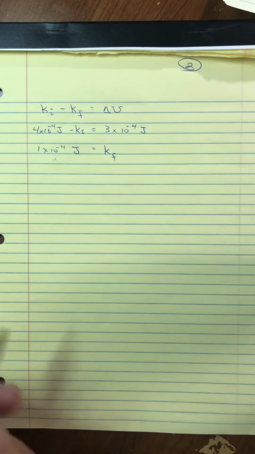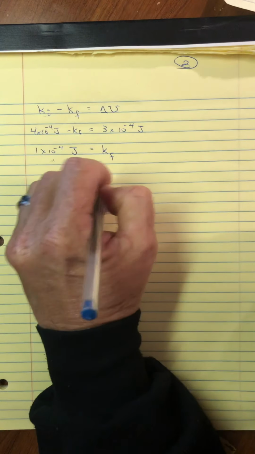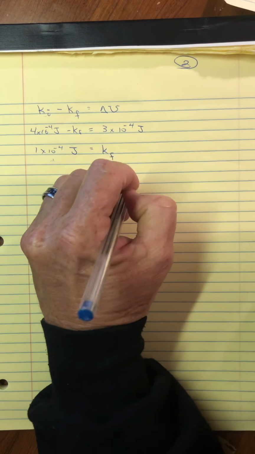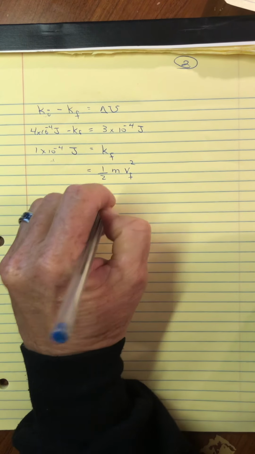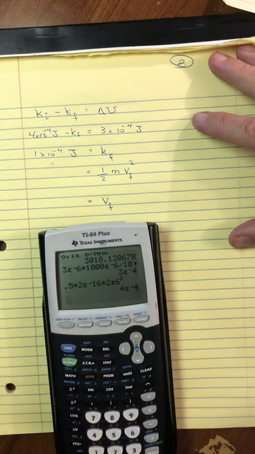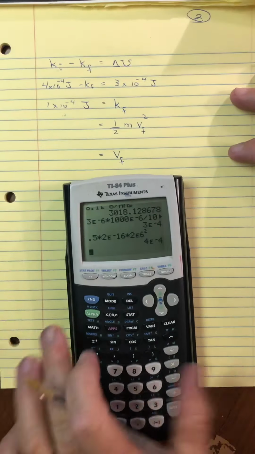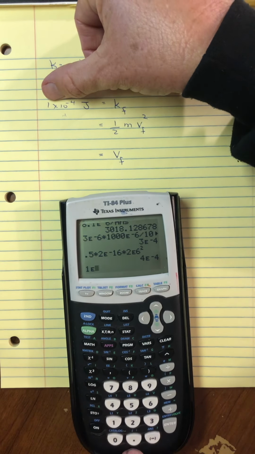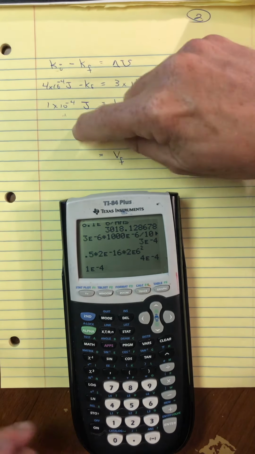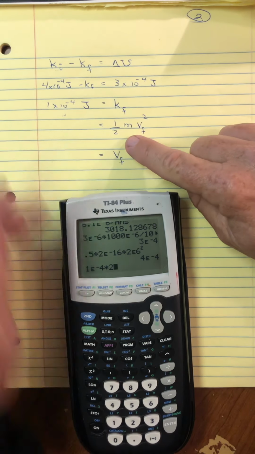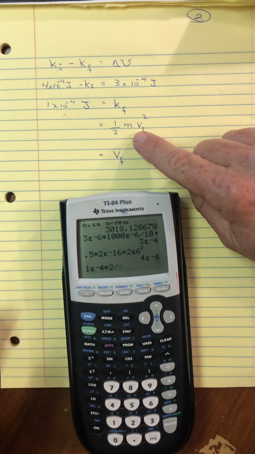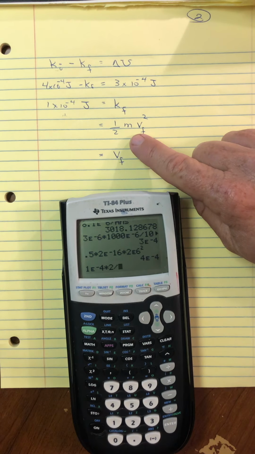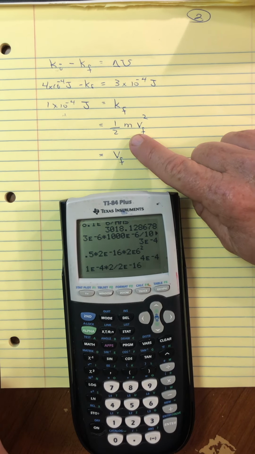Yes, it's still moving. But now we can figure out how fast it's going, because this could be 1/2 m v final squared. And so now we can grab our calculator and say, all right, let's take 1 times 10 to the negative 4, multiply it by 2 when we bring that over, divide by the mass, which is 2 times 10 to the negative 16.